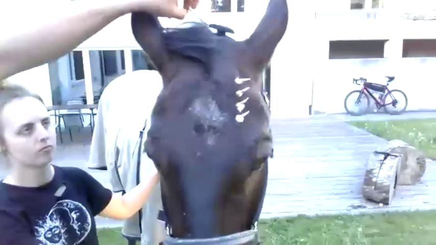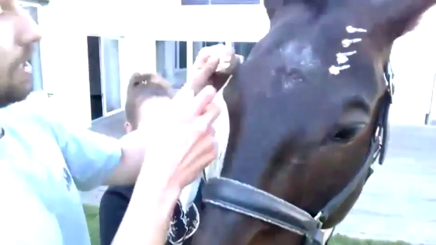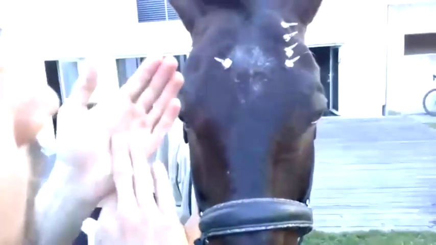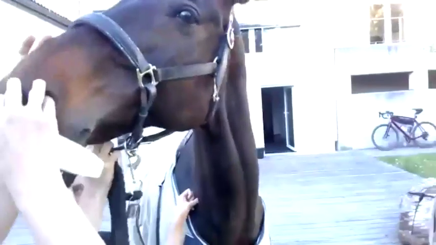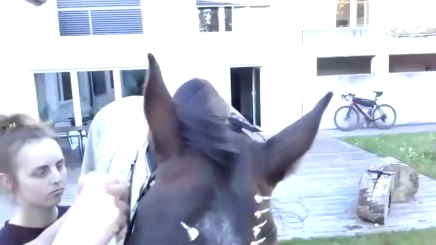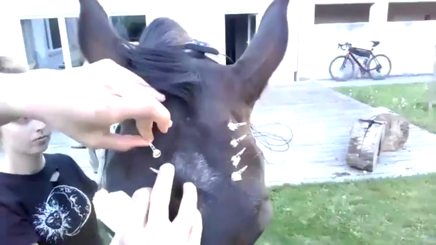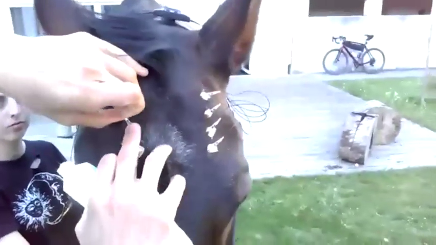Okay, so we now go to the other side and do the same. It's very easy. I'll try to place them now a bit more centrally. I was a bit far with this row, but now I'm going to be fully central. Now you can see here I try to remove the hair a bit.